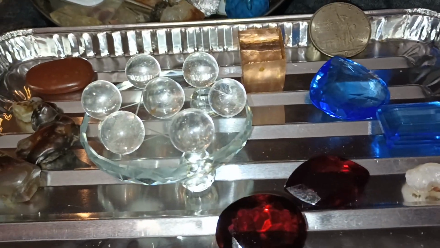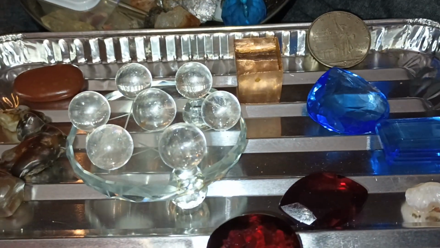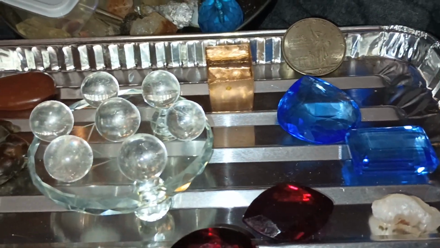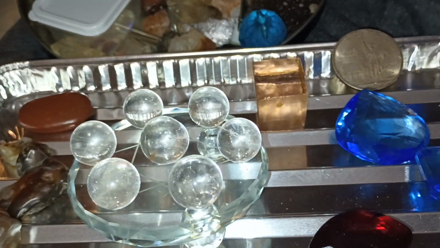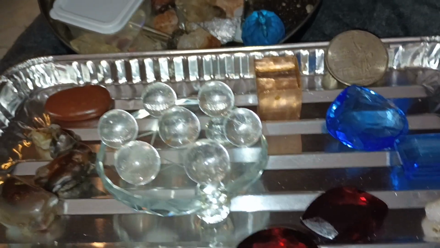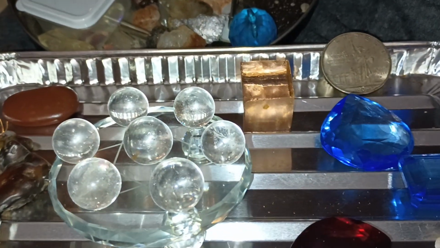So here I go again. I'm teaching you about diamonds and rubies, other stuff. Okay. One of the things about a diamond is that it's just carbon.